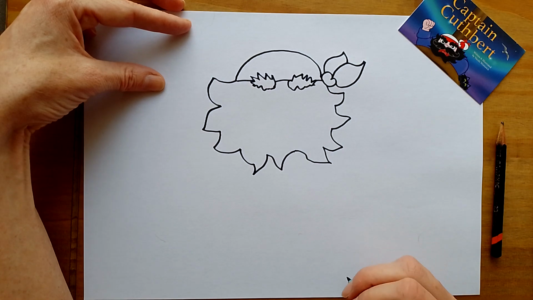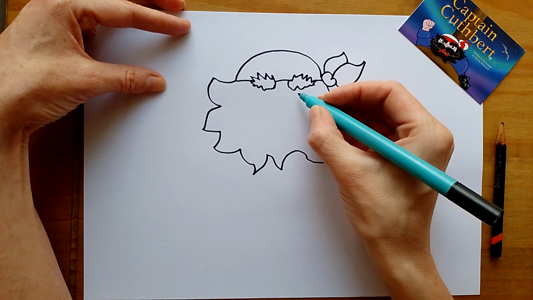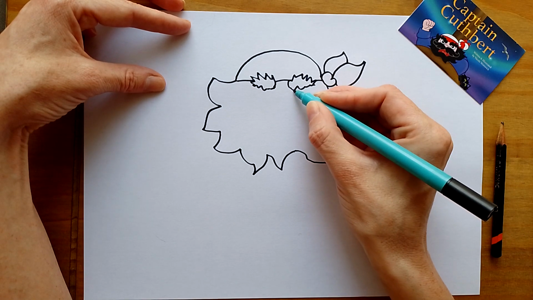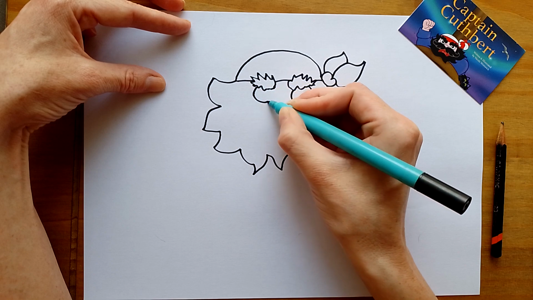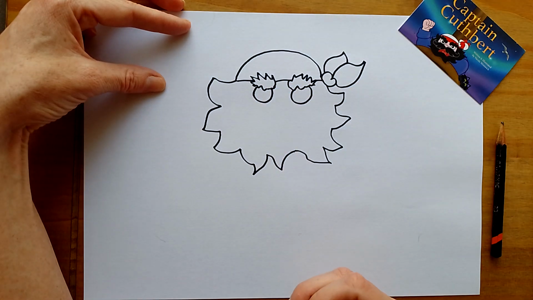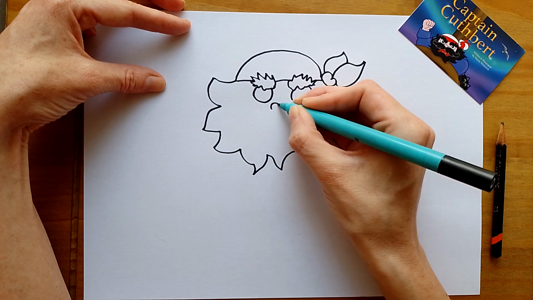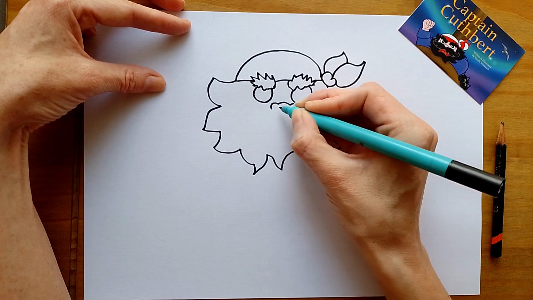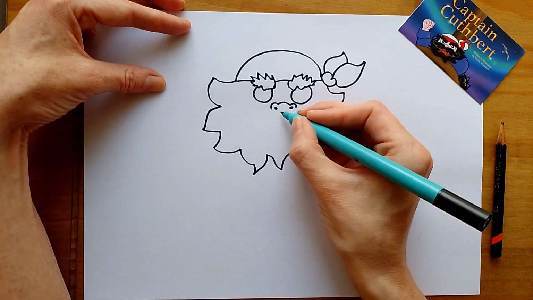There we go. And as you can see, he has got on here a big moustache. I'm just going to draw his eyes underneath here like that. Okay, and then a nose. So that's his nose. Little black dots for his nostrils. And then his moustache here.